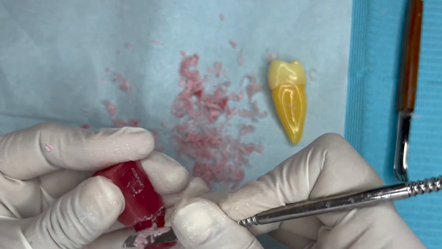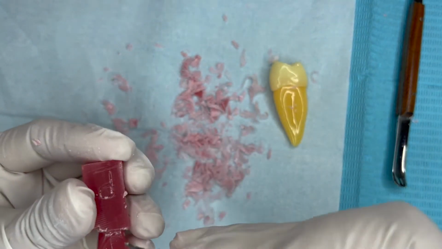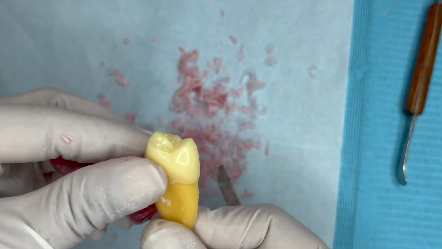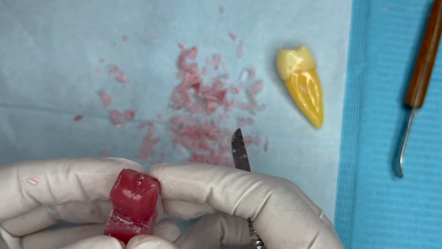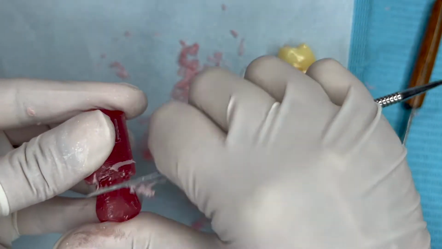Start reducing the bulk as well as define the lingual aspect of the crown. Reduce all around to come to the normal size of the premolar. While reducing, always follow the pattern.